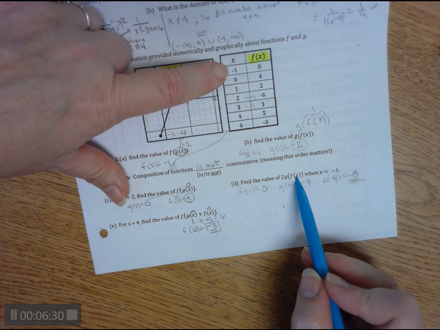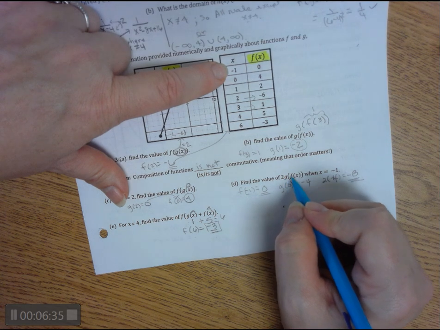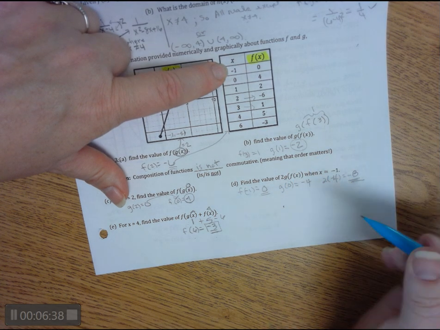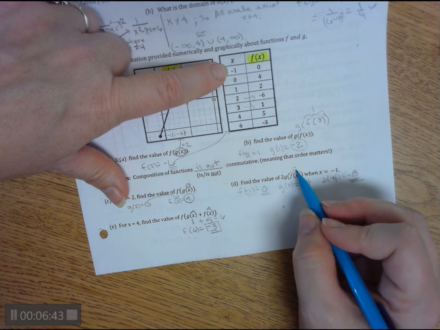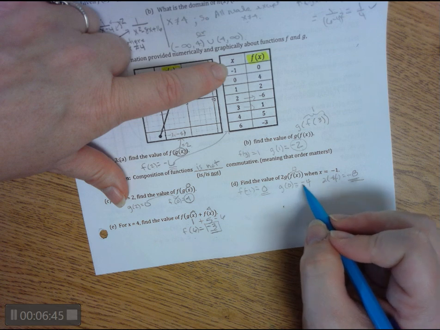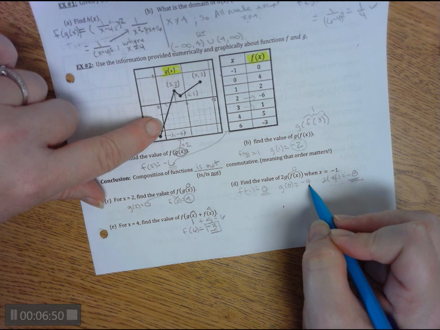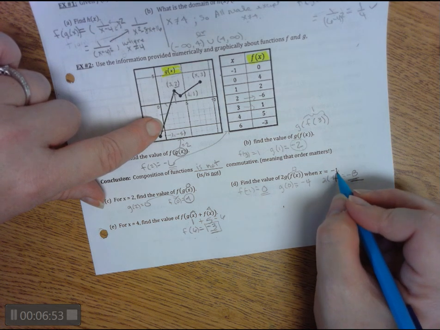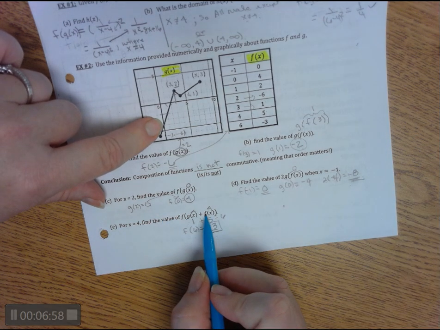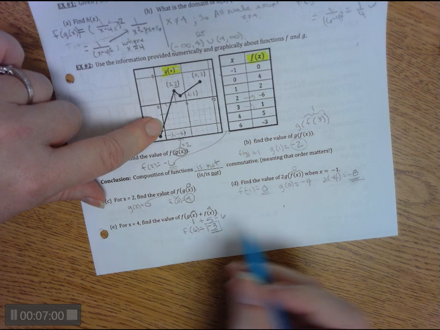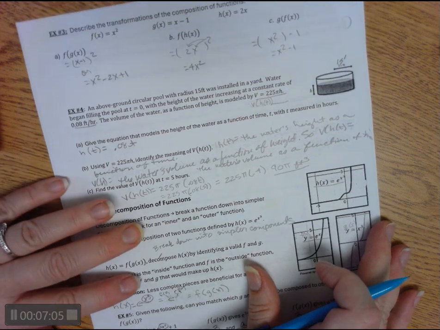If I have 2 times g of f of x, when x is -1, I go to f first, and at -1, I get a 0 here. Plug in for g. All of this became 0. So 2 times f of 0, which is -4. Here's f of 0, it's down here at -4. So 2 times -4 will give me -8, and I'm done. On the last one, do it yourself, then check your answer. I got -3. All right? Okay, looking at the back.